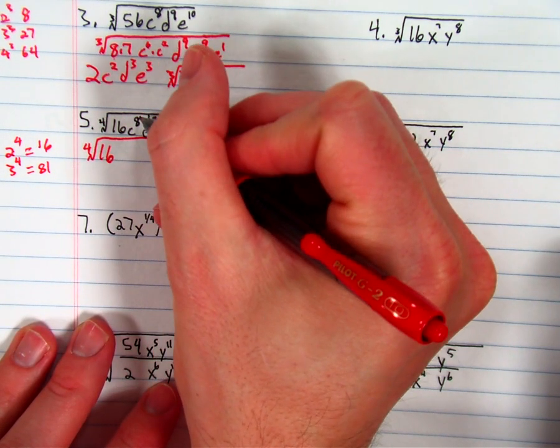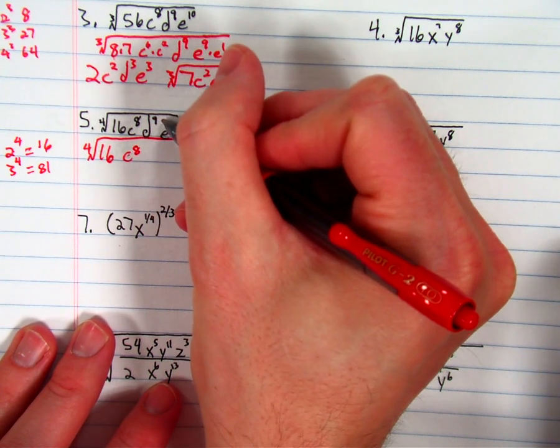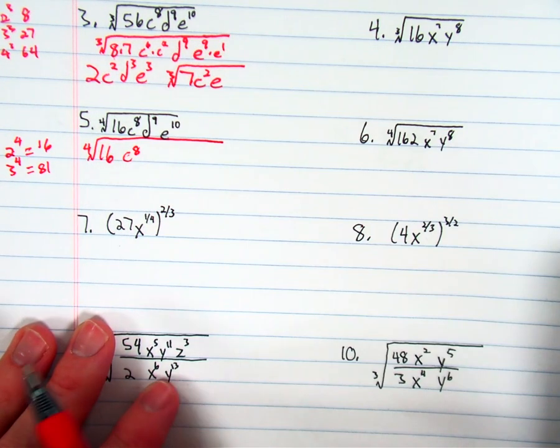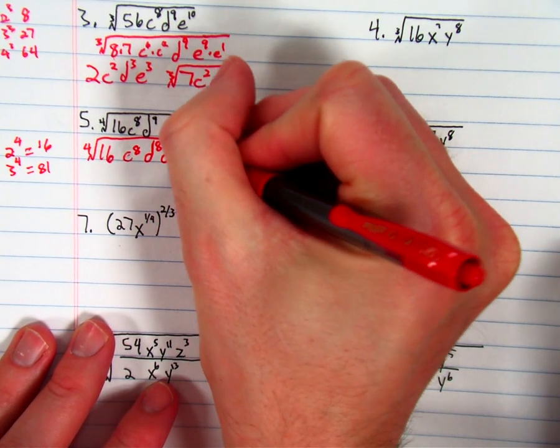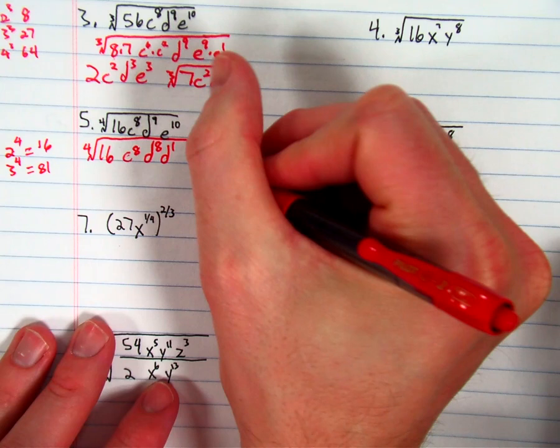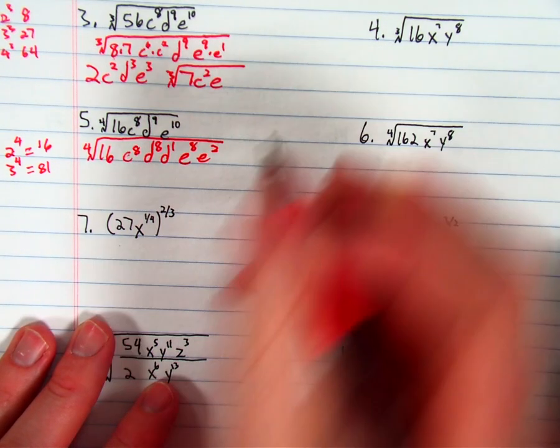C to the 8th, 8 divided by 4, that'll work. D to the 9th, 9 is not going to be divisible by 4. Let's split it up. D to the 8th and d to the 1st. E to the 10th, we'll split that up, e to the 8th, e to the 2nd.